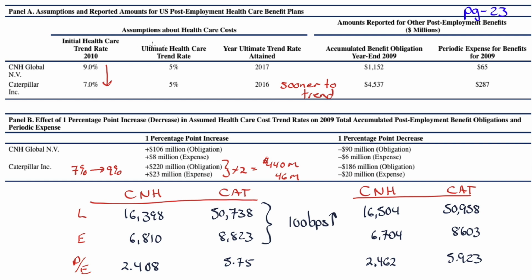In the first part, I'm looking at assumptions about my healthcare costs for CNH Global and CAT. I know that they're both U.S. based at this point. That's what it's telling me. And the initial healthcare trend rate, CNH Global is at 9%, CAT's at 7%, so it's lower. So I know right away, dollar for dollar, CAT will have lower healthcare costs because their assumption for the increase is lower. So their post-retirement benefit plan for healthcare will show a lower cost in this period, dollar for dollar.